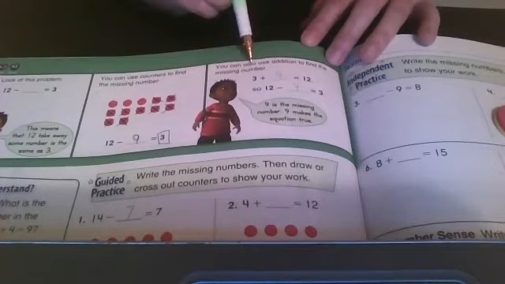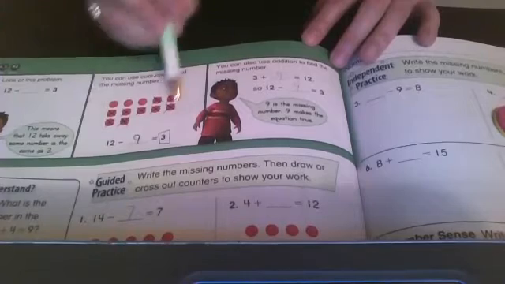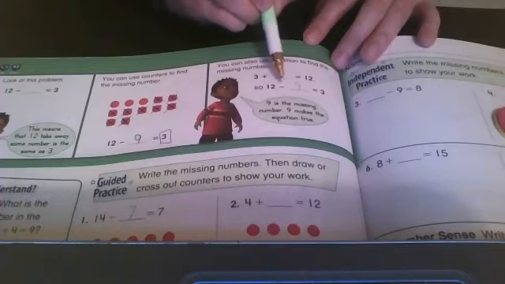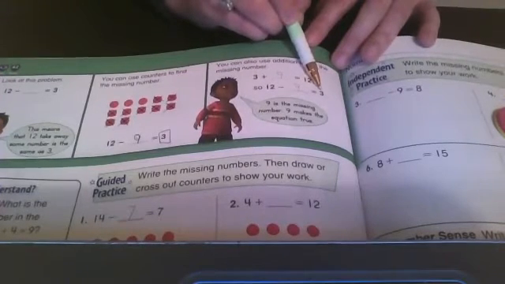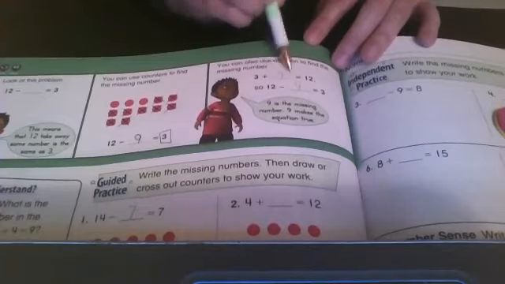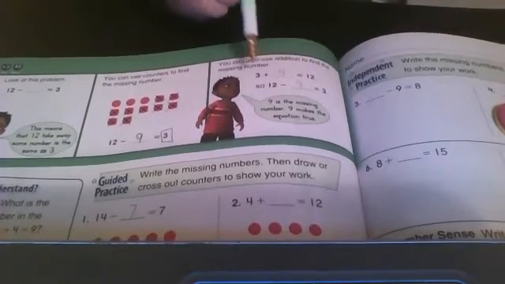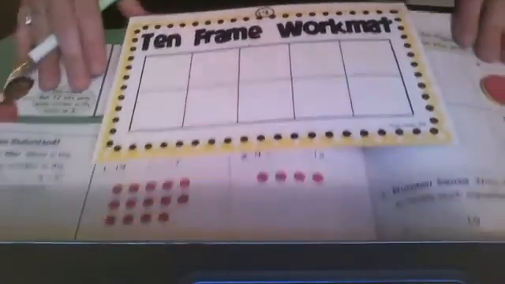He says you can also use addition to find the missing number. Okay, so the first way he did it was one way to solve. Now here's another way. We want to solve for 12 take away something equals 3. We can use a related fact, right? 3 plus something is going to equal 12. That's related. So if I want to use this strategy, I can still use a 10 frame. Let me show you how I'm going to lay out those counters.